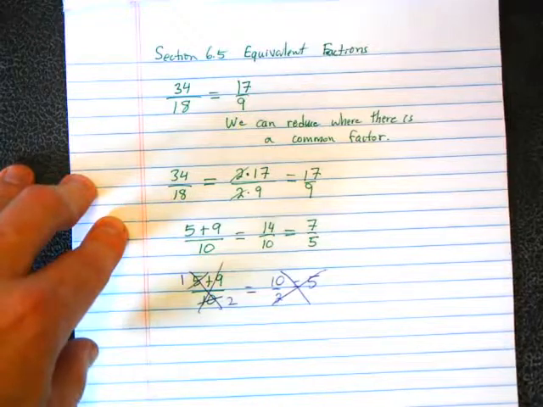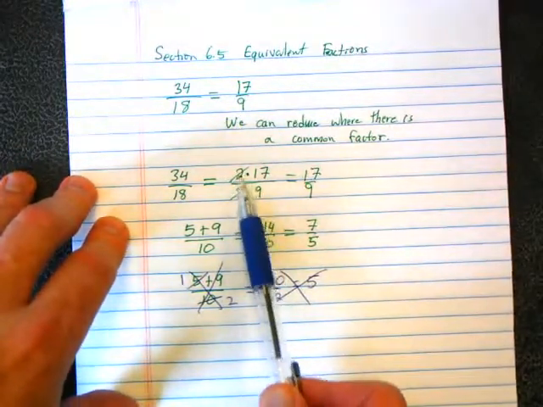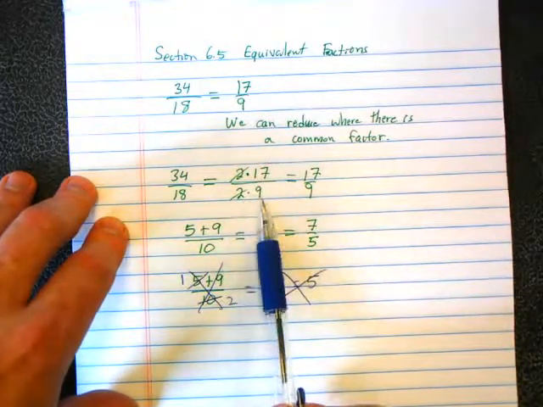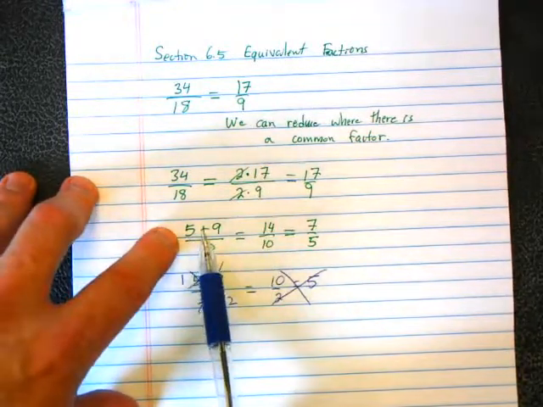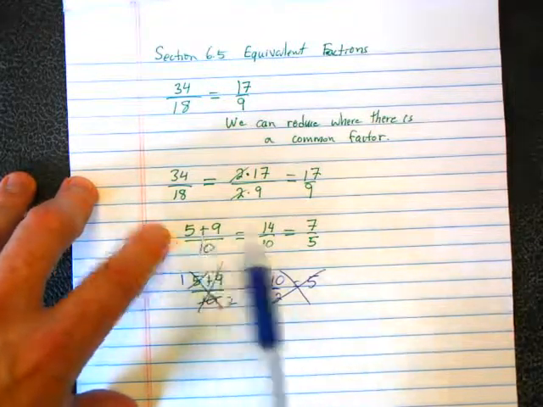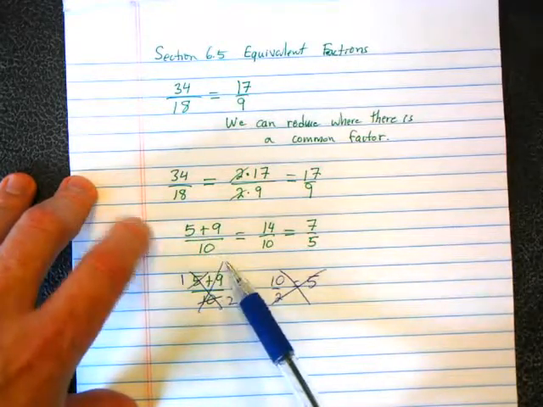Yeah, it means a number that can be taken out. In other words, I need to go to multiply. Here, this 2 is a common factor because it's 2 times 17 and 2 times 9. 5 plus 9, that's not a factor. That's a summation. So I can't reduce over plus signs like that. I can only reduce across multiplies.